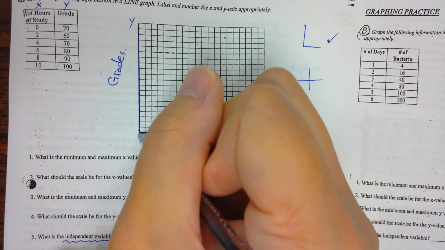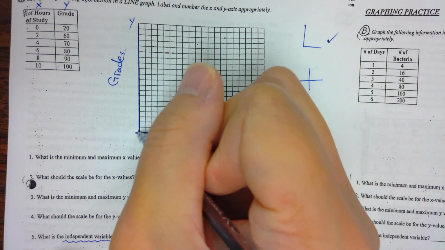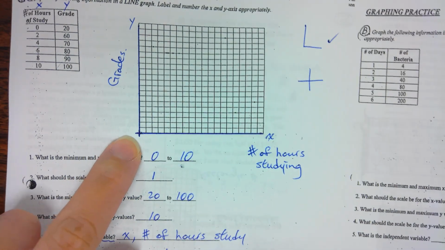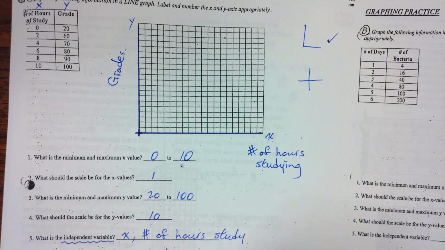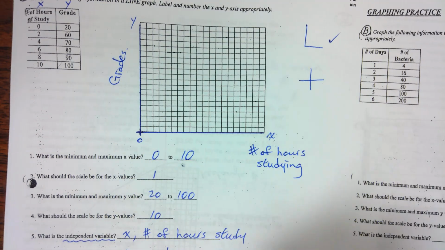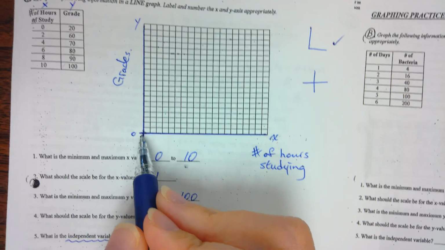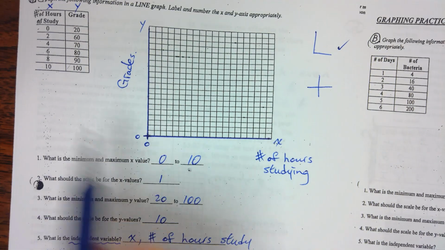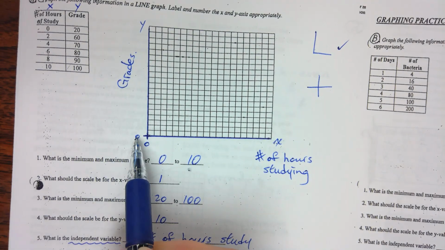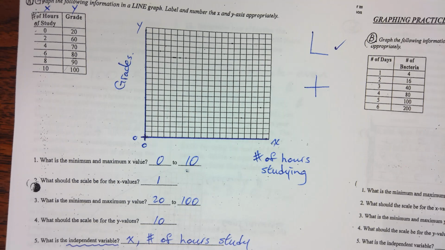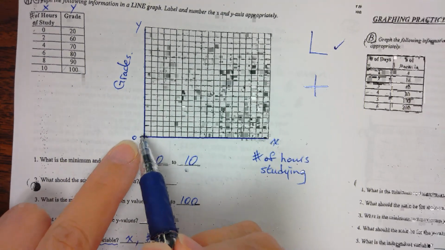So this number right here, this corner, what is that corner? What number is that corner? 0. On both sides? Yes, on both sides. It's always 0, always 0. Even though my first number is 20, I cannot start off with 20. That corner is 1,000% 0. Okay? So it can only be 0.